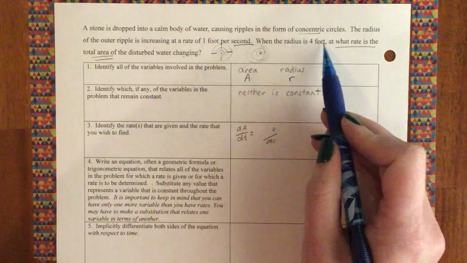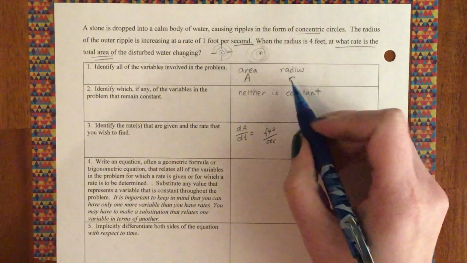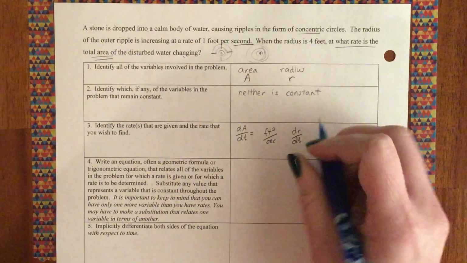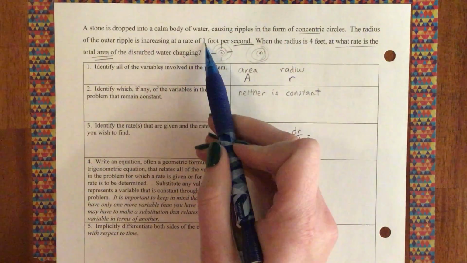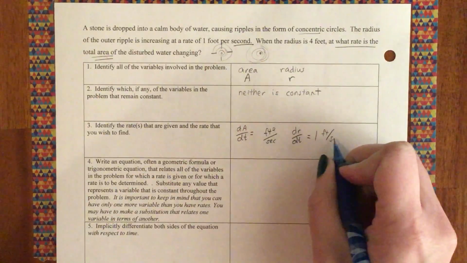And the radius has feet as its label, so the area is going to be feet squared. Radius, dr/dt is the rate that the radius is changing, and we are told that that rate is 1 foot per second, so dr/dt is 1 foot per second.